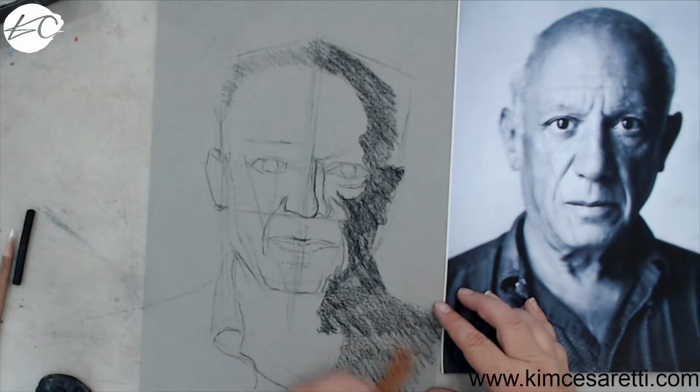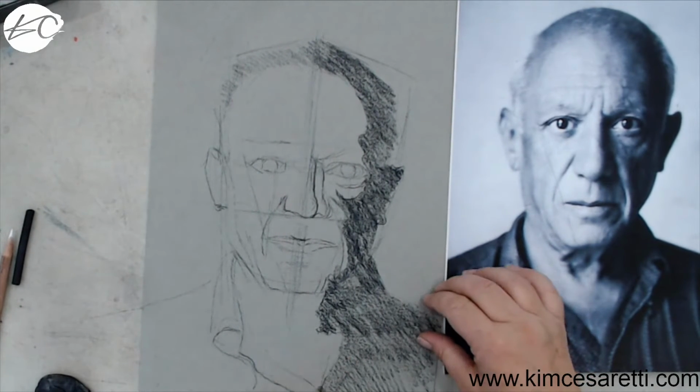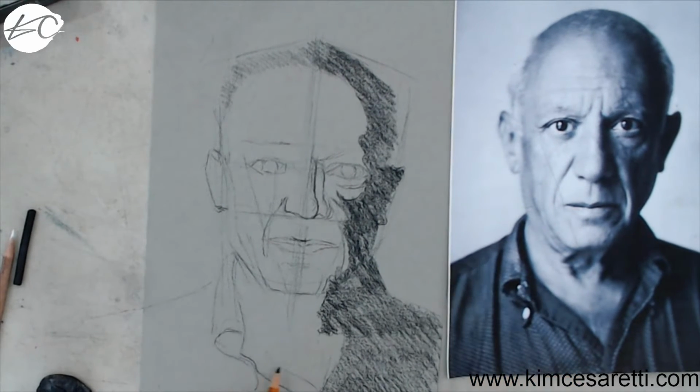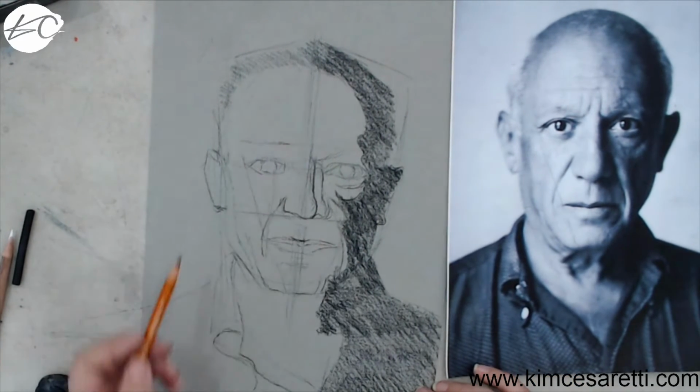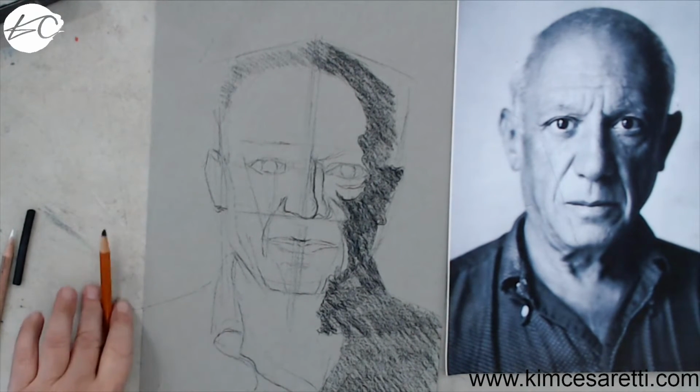Now this is going to give you some of the dark. We're not going to quite go to black. We want it to be darker than the gray. Of course, darker than the gray. Coloring that, but we'll add the really black blacks with a softer charcoal. So we'll save that for next time.